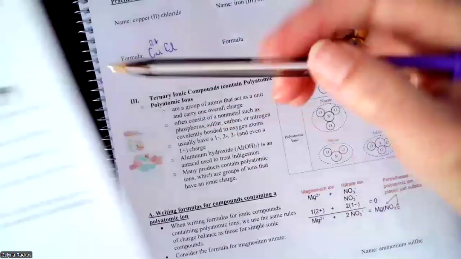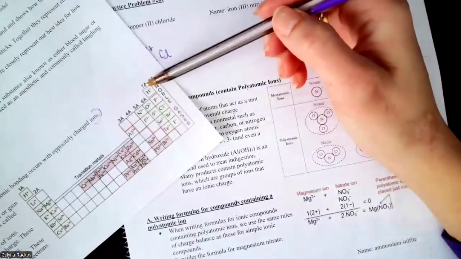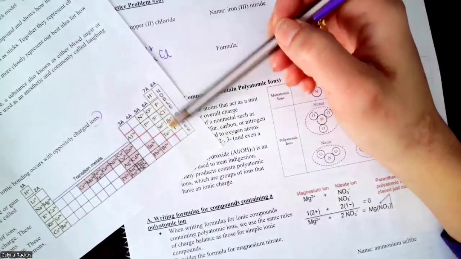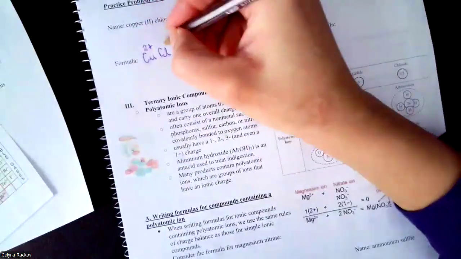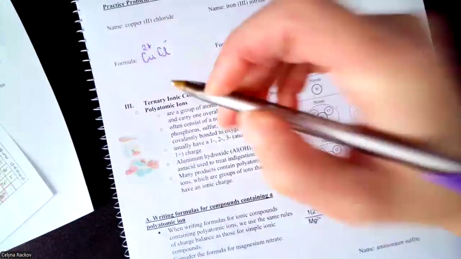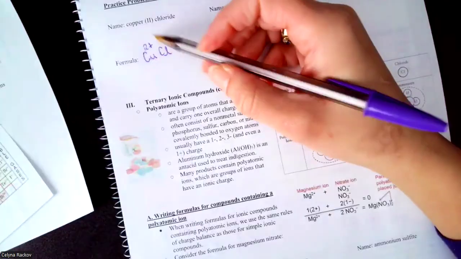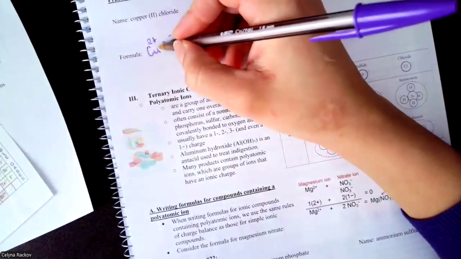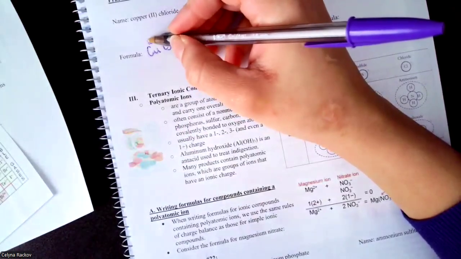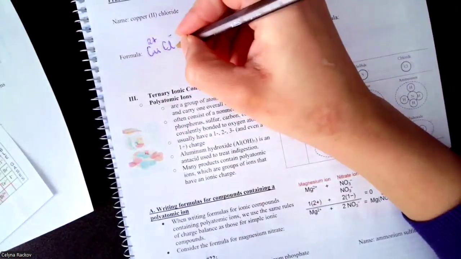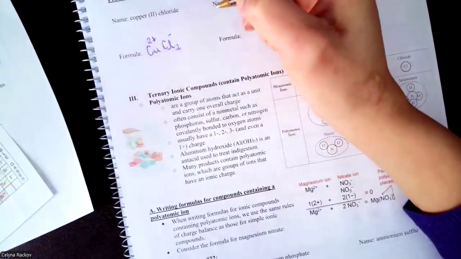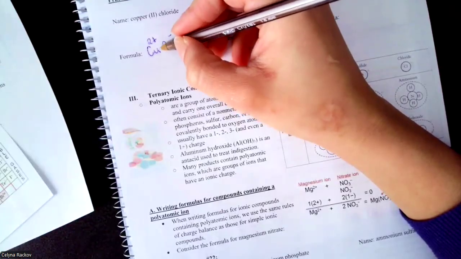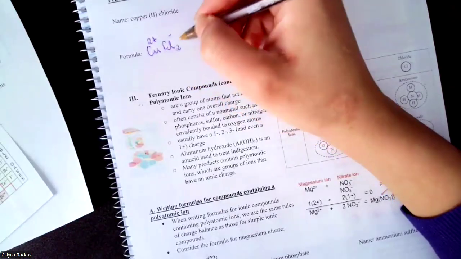Each chlorine, all the atoms in group 7A, is a -1. So how many chlorines do we need to make the net charge 0? The 2 plus from copper will indicate how many chlorines we have, and the -1 of chlorine indicates how many coppers we need here. Just 1 copper and 2 chlorine.